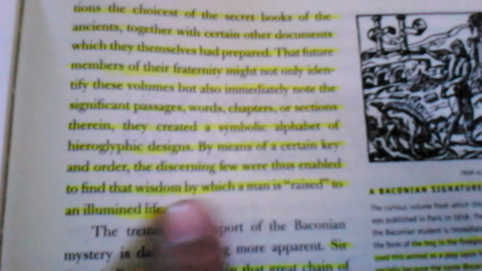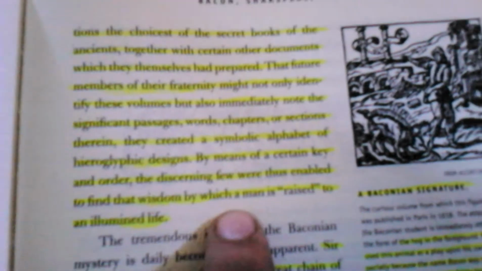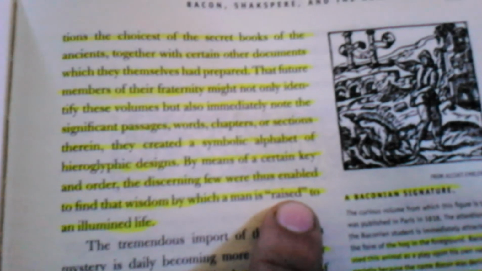Discerning few were thus enabled to find that wisdom by which a man is raised to an illumined life. Remember, the Most High elevates us, right, us Hebrews, to a state of so-called godhood or lesser angelhood. But these men raise themselves to an illumined life, or to Illuminati. And they think that they're evolved.